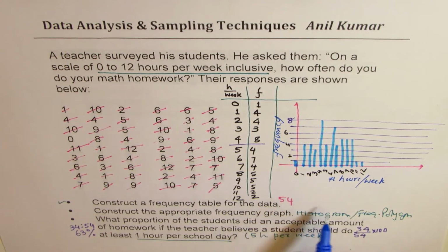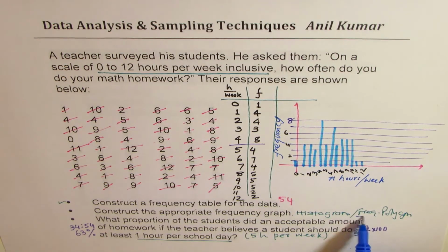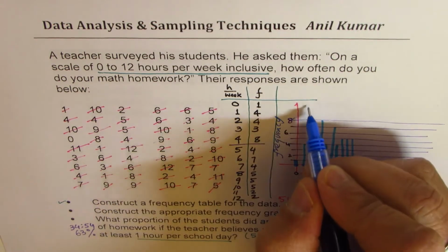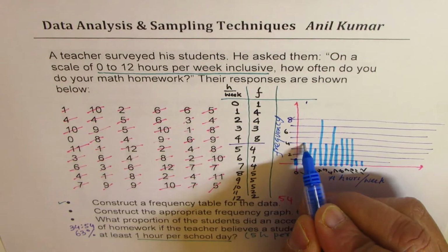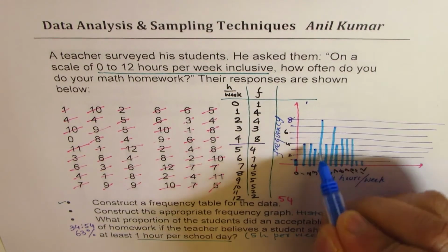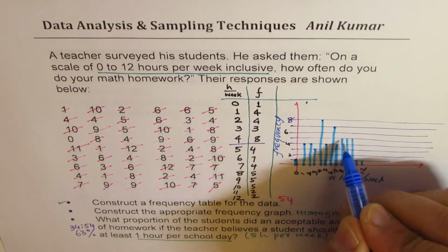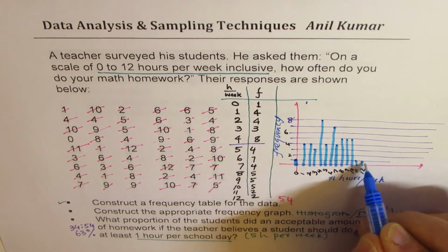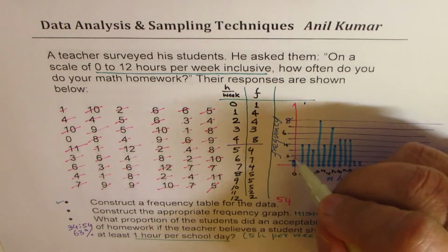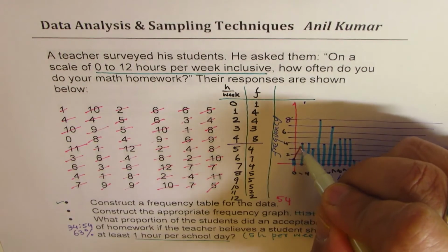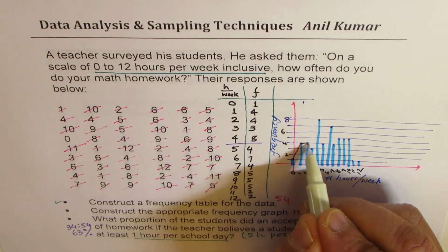Now you could make this a frequency polygon also. So if I want to make a frequency polygon, what should I do? I just pick these midpoints and join them. So it becomes a frequency polygon for discrete data. This is a good technique, correct? So let me just join them with red ink. We can just connect these points. So that gives you kind of a trend.